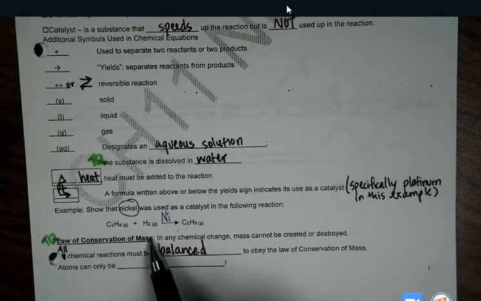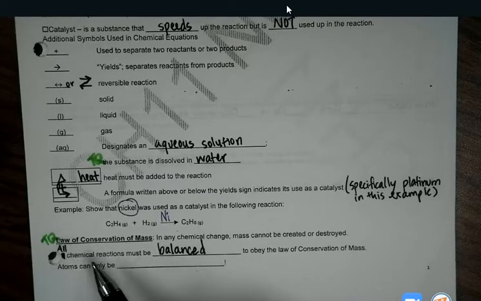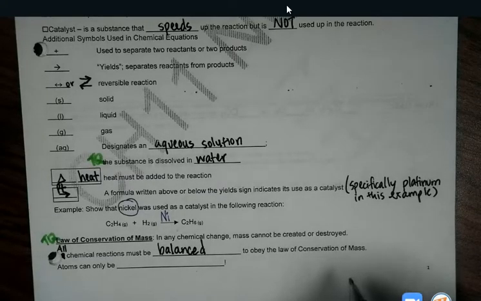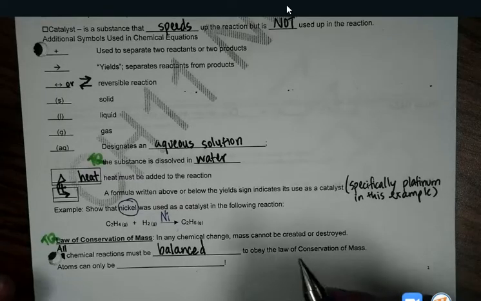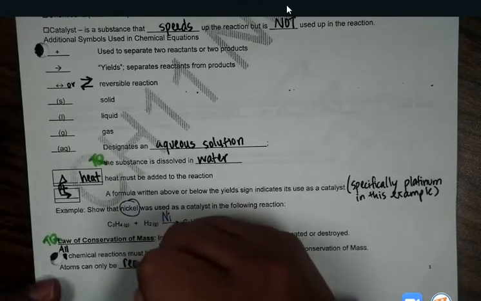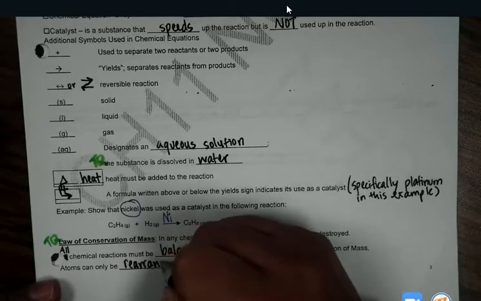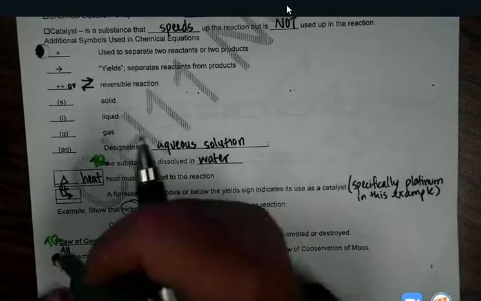So the law of conservation of mass states that all chemical reactions must be balanced. To obey the law of conservation of mass, atoms can only be rearranged. I would also know that for the test.